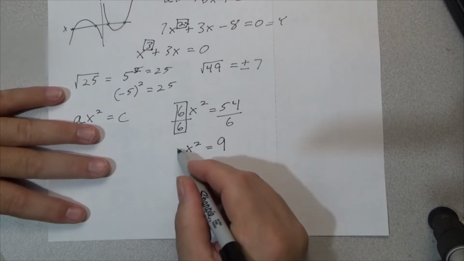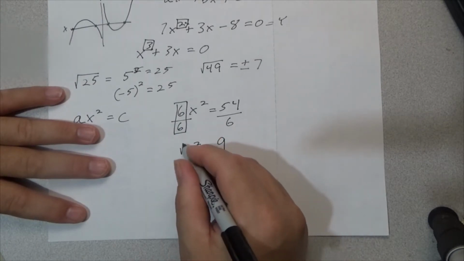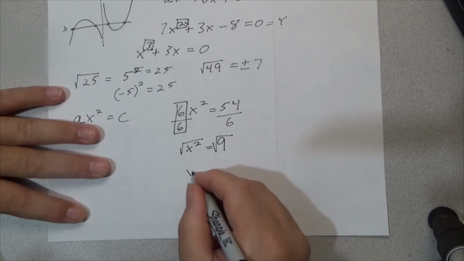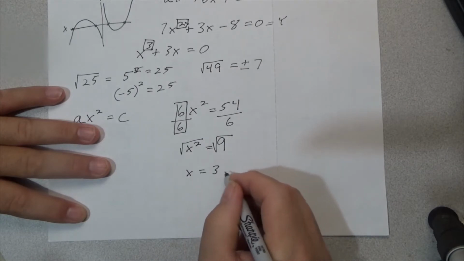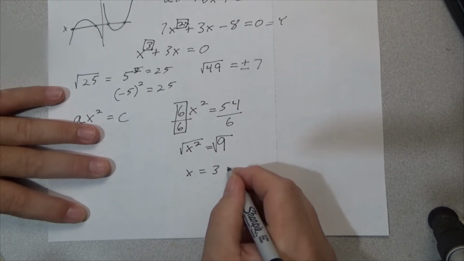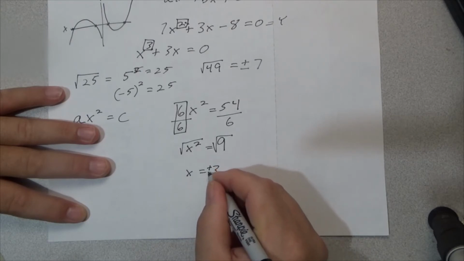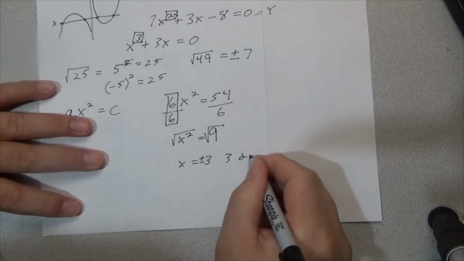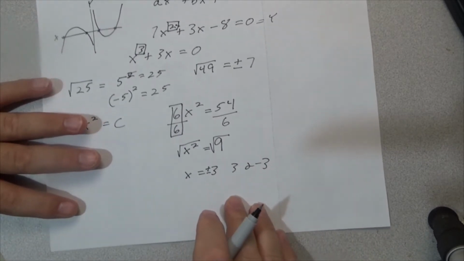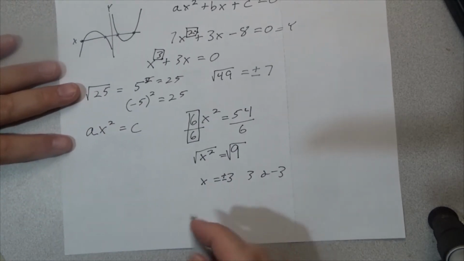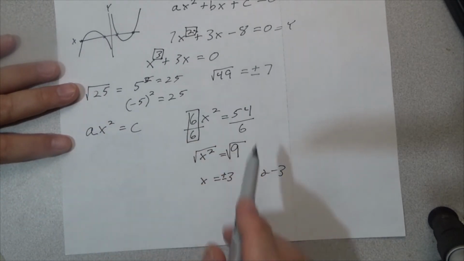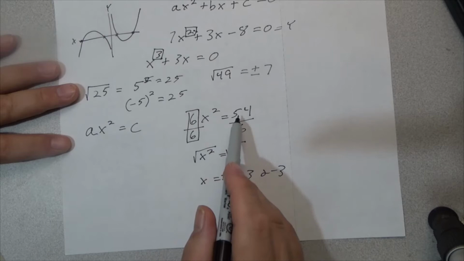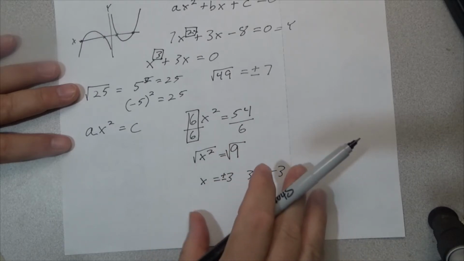Now, remember we took the square root because we have something squared, so we need to take the square root of it. We also need to take the square root of this side. So x will equal plus or minus 3. There are different ways you can write this. I can write it this way, which indicates that it's 2 answers, or you can just write 3 and negative 3. So there are 2 answers to this quadratic. Now, if you went back to the original equation and put 3 in here, you would come up with 54. If you put a negative 3 in there, you'd come up with 54.